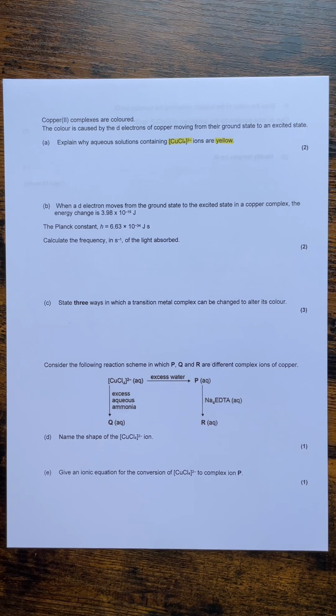So normally the 3 marking points we would give here would be 1 for saying that a particular frequency or wavelength of light is absorbed, and that it is the absorption of that light that provides the energy to promote an electron from the ground state to the excited state, and then it's the complementary colour that's reflected or transmitted. Here we're going to have to say specifically what colour is absorbed if yellow is the complementary colour. So we do need to know a little bit about the colour wheel, and the complementary colour to yellow is going to be some sort of blue, purple kind of colour.